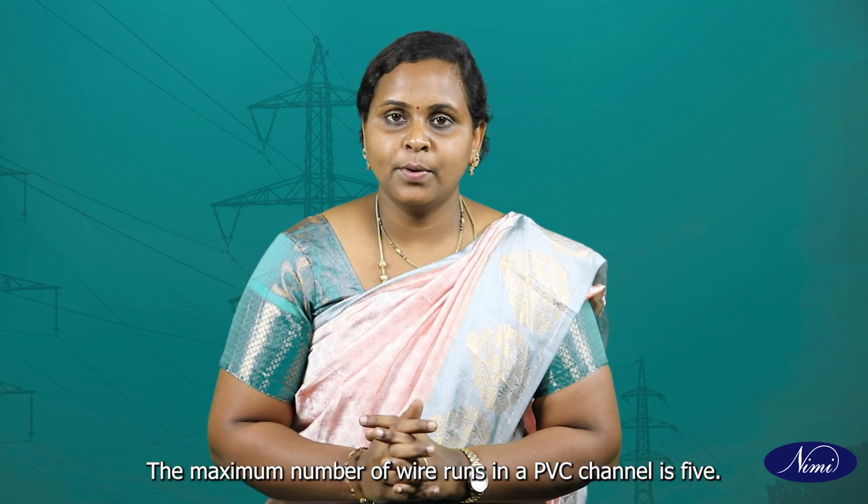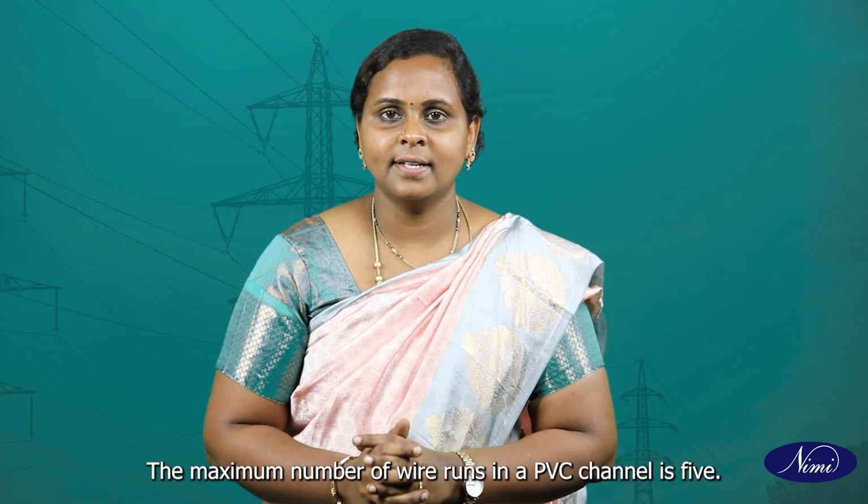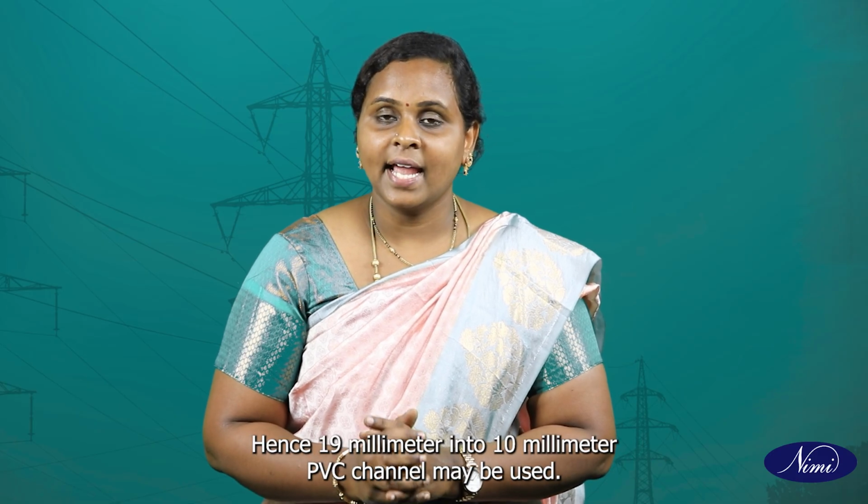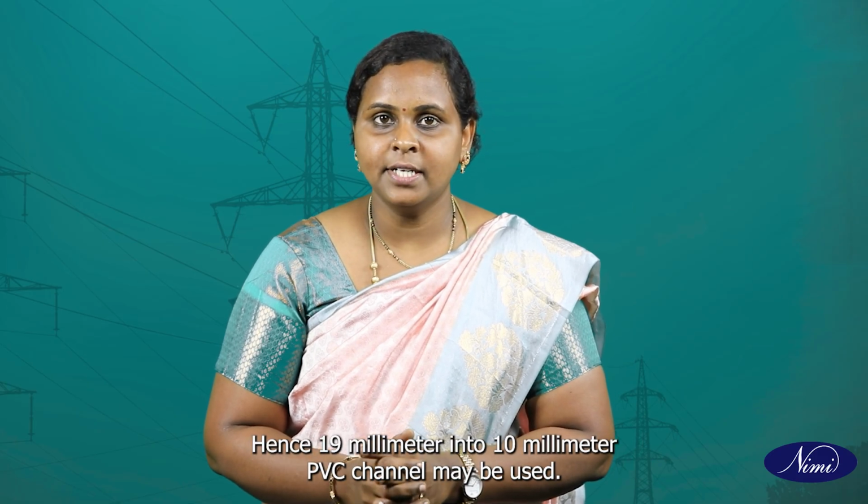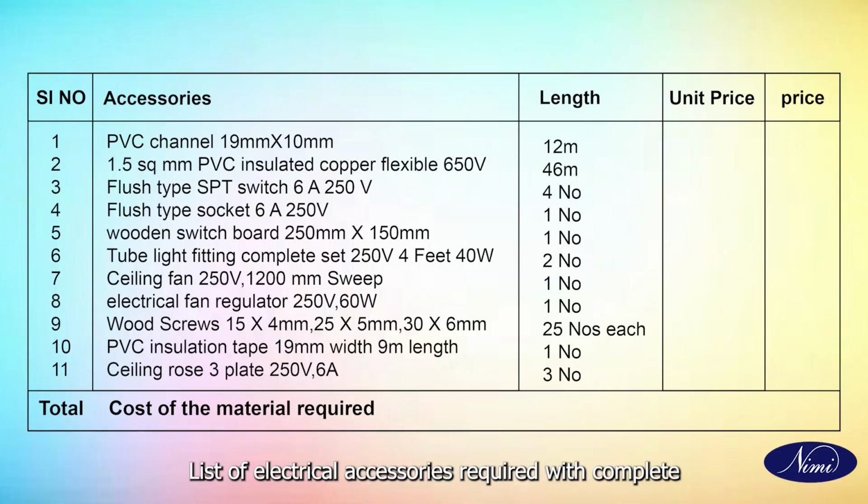The maximum number of wire runs in a PVC channel is 5. Hence, 19 mm into 10 mm PVC channel may be used. List of electrical accessories required with complete specification has to be prepared as shown in the diagram. Also, calculate the cost of material as per the present market rate.